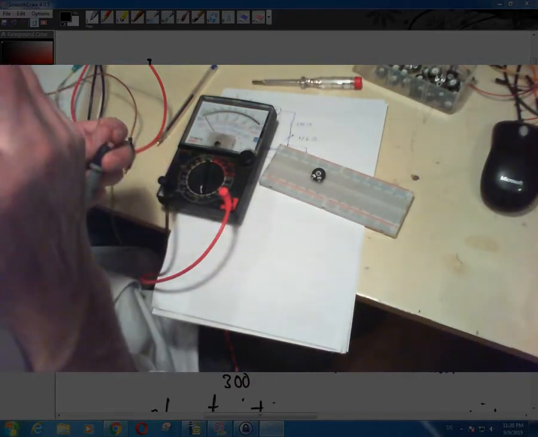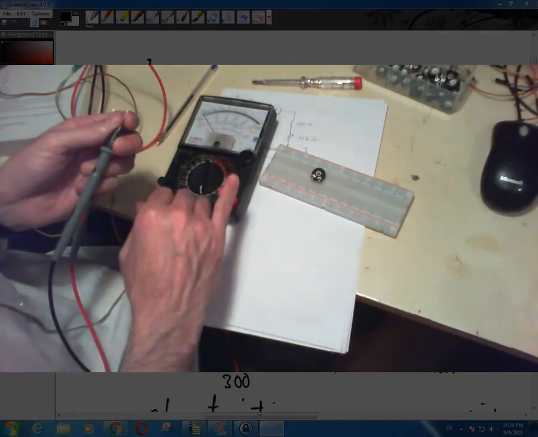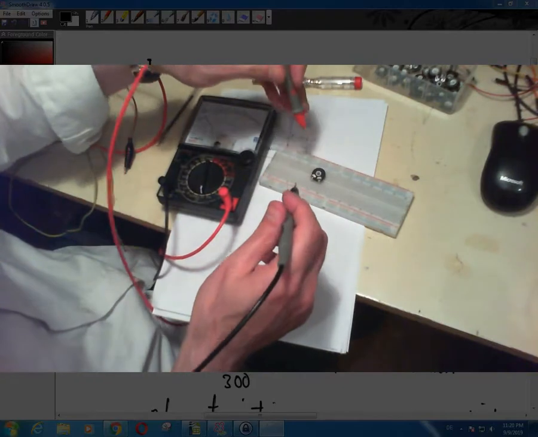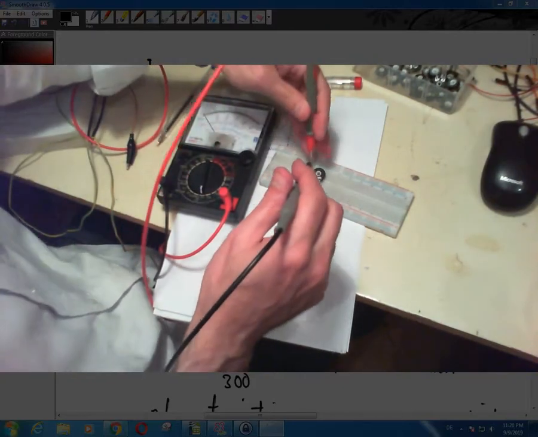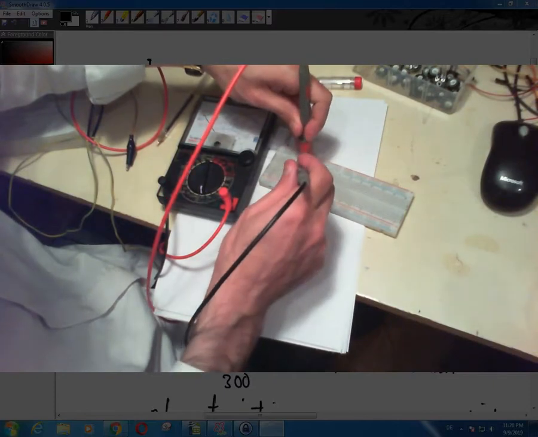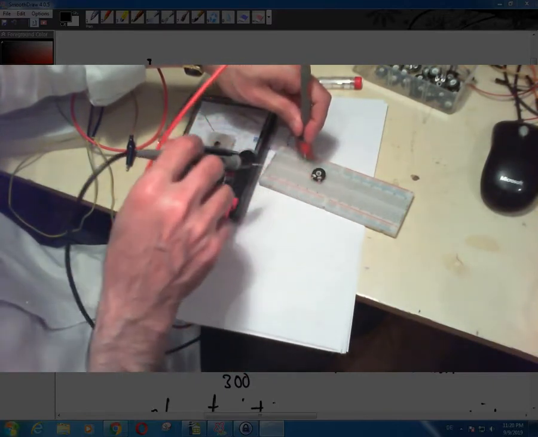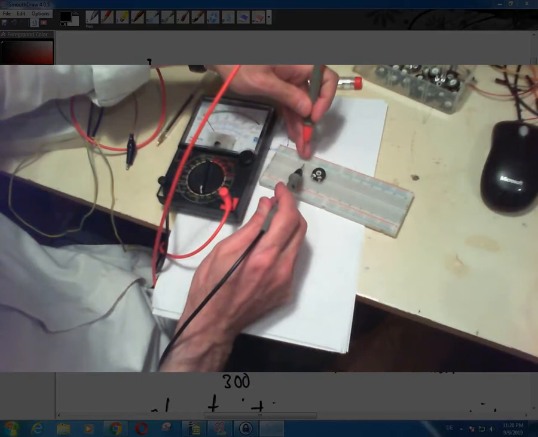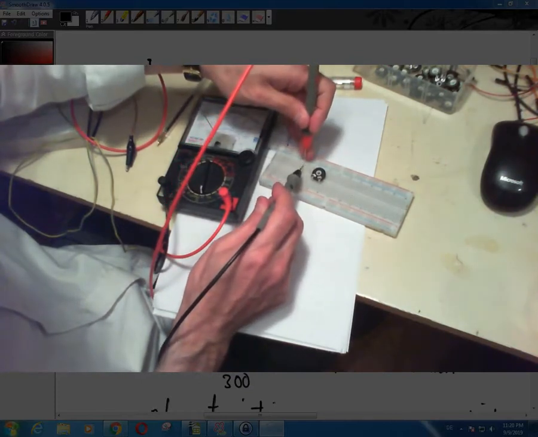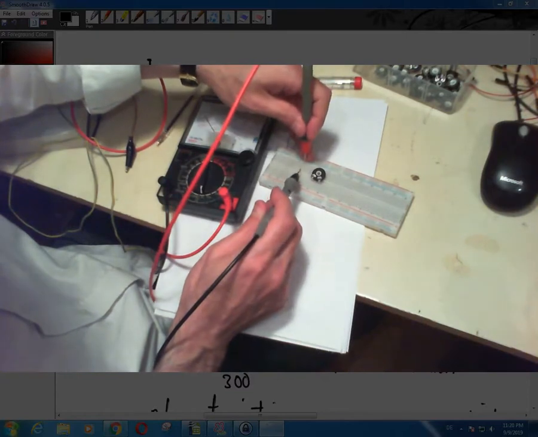Okay, so I have set this to ohm times 1, for example. Now, as I insert the leads in, there are these columns here. Every hole in one column is connected together.